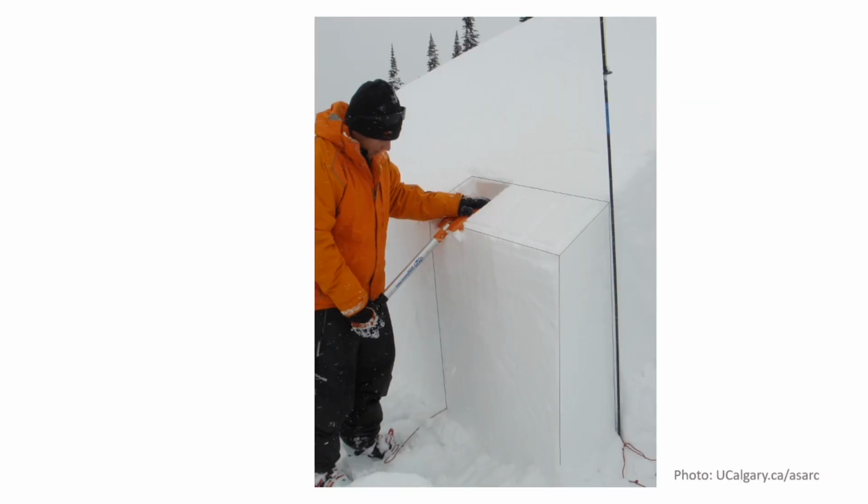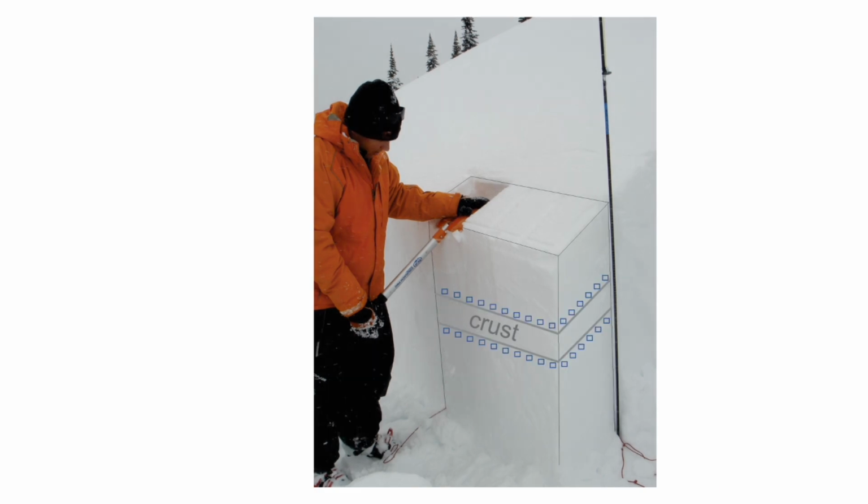Okay, let's apply faceting above and below crusts to a snowpack instability test. This person is doing an extended column test. I'll add a beefy melt-freeze crust to make a point about crusts in snowpack instability tests, such as the compression test, extended column test, and propagation saw test. Now let's add some facets above and below the crust.